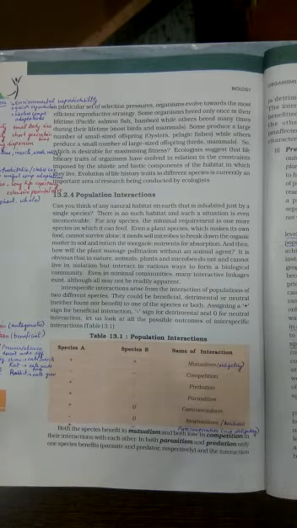In such cases, the offspring produced for the next generation in the form of seeds, eggs or new individuals generally tend to be smaller in size because their numbers are more. And in such cases, chances of survival are less. That's why they produce a large number of them.